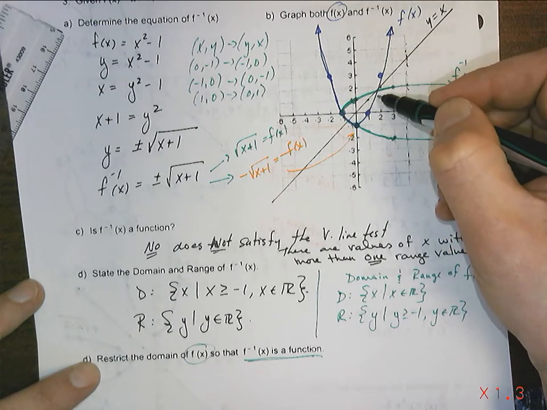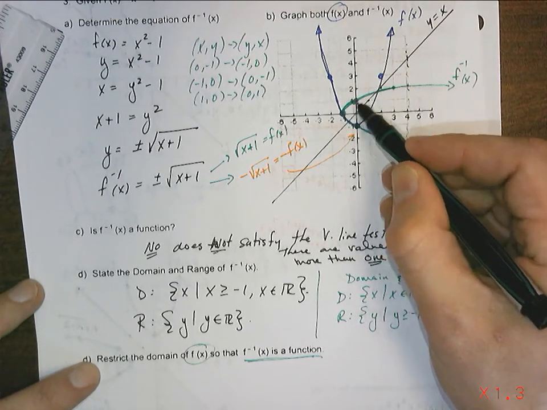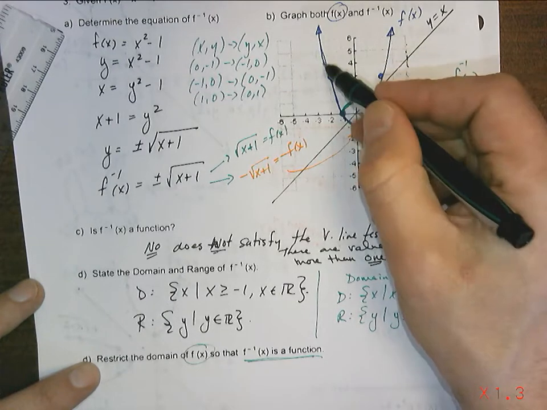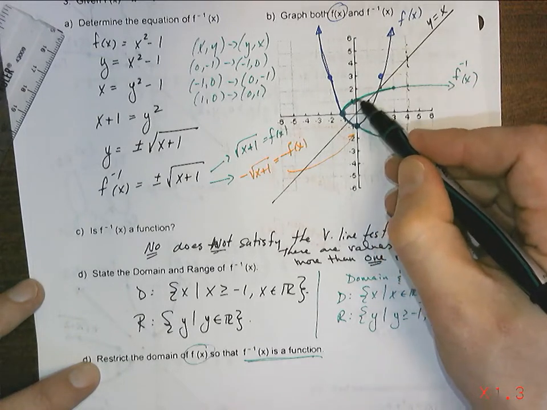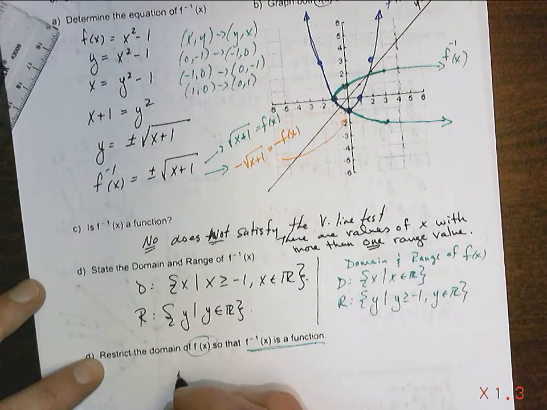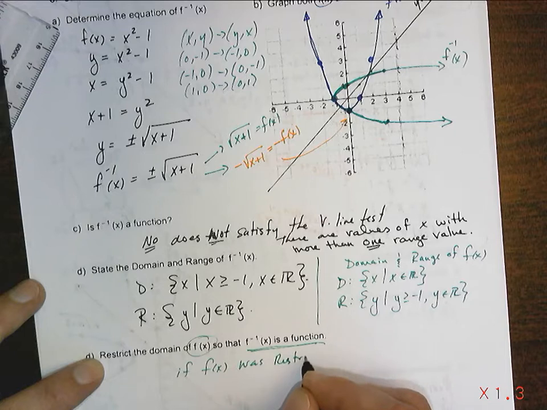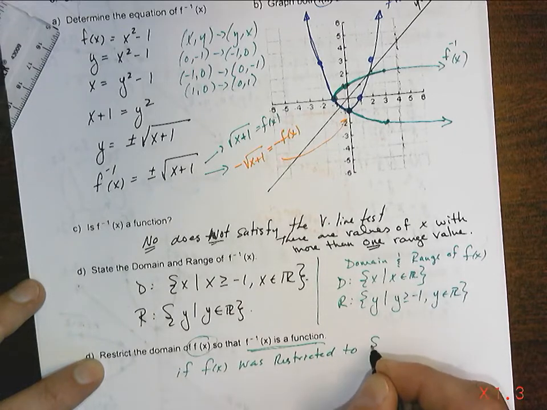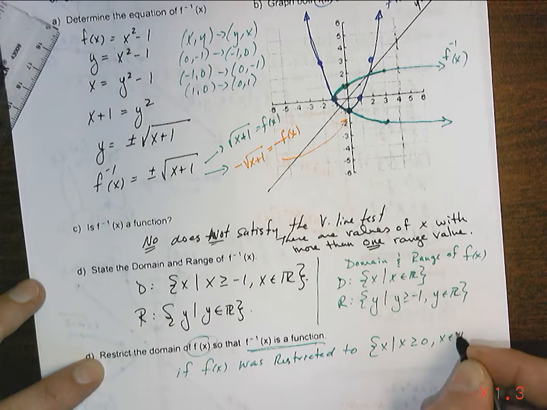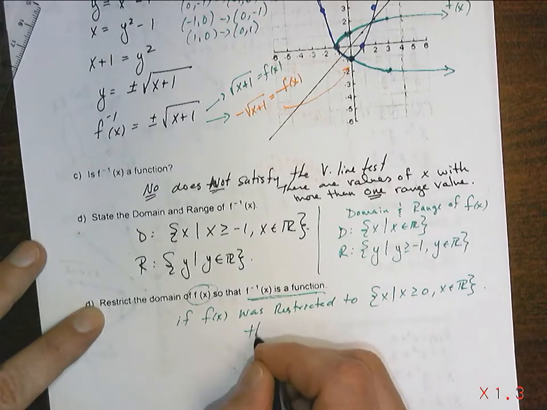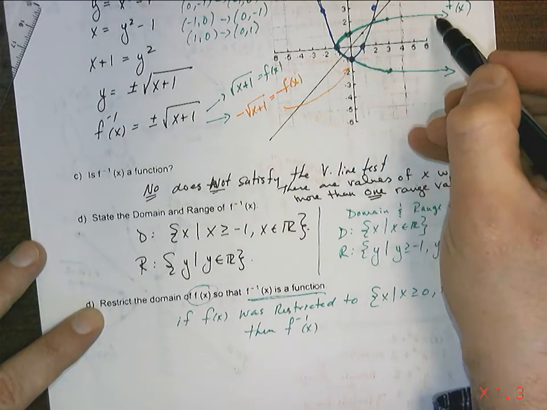If I only used this arm, then the reflection would only be here. We wouldn't have this bottom part because that comes from this arm. So if I only used this arm, then I would only get the top part. And so if f of x was restricted to the set of all x such that x had to be greater than or equal to 0, and x could be any number in between, then f inverse would only be that one.